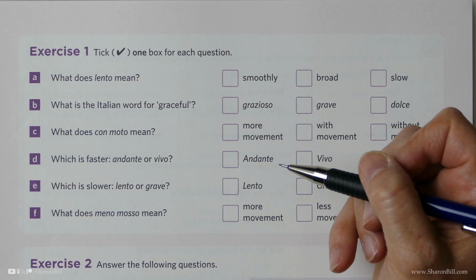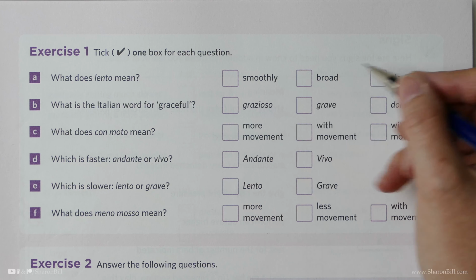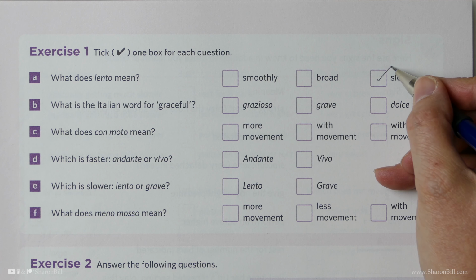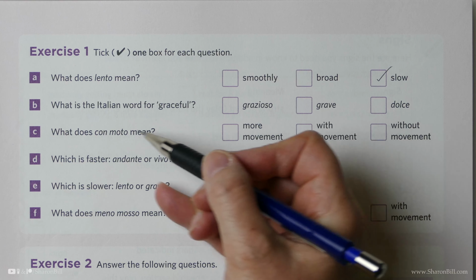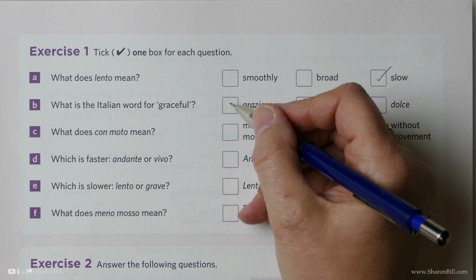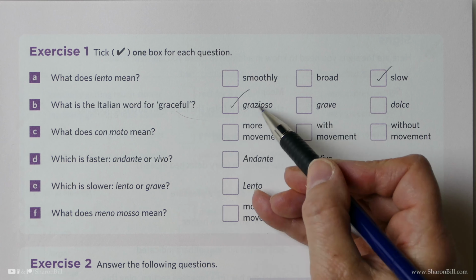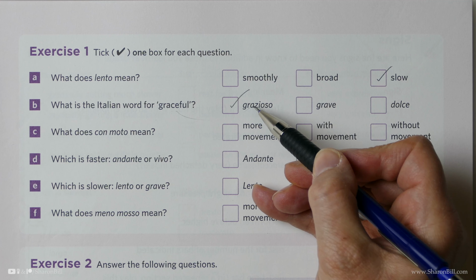So I'm hoping that you've had a go. And lento means slow. And then here the Italian word for graceful is grazioso, which makes perfect sense. You can see a nice kind of link between the root words there, so that's helpful.